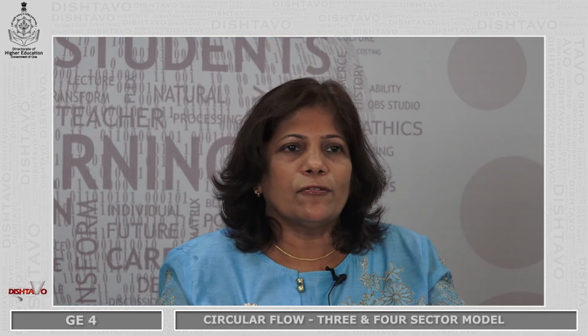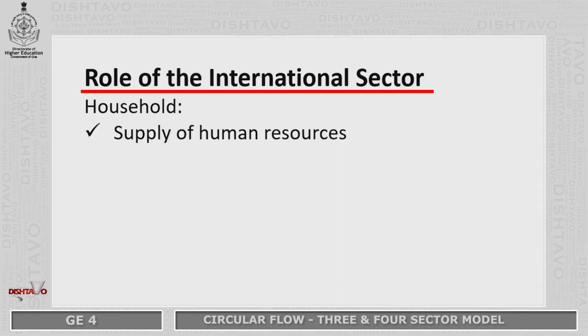Let us just look at the household. The household supplies human resources to the international sector. There are so many Indians who are working abroad, and these Indians send back remittances back home. So, this is a flow of income from another country into our nation. There is both the physical flow as well as the money flow. While the household is supplying human resources, correspondingly, remittances move from the international sector into the household.